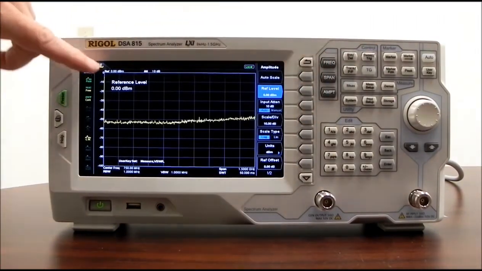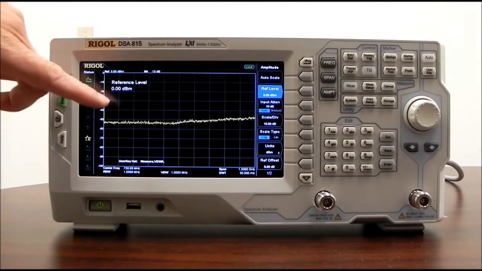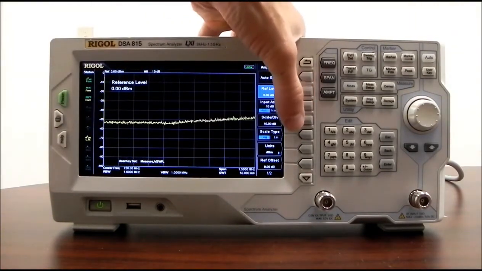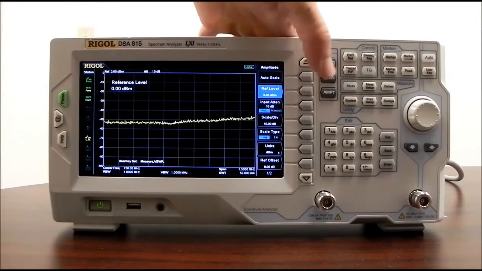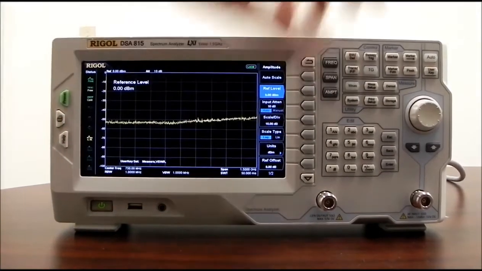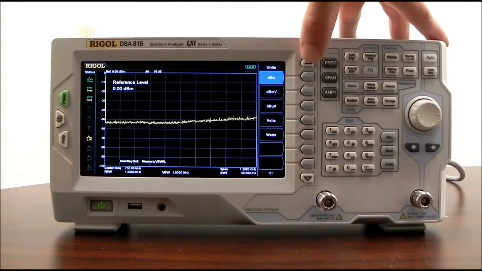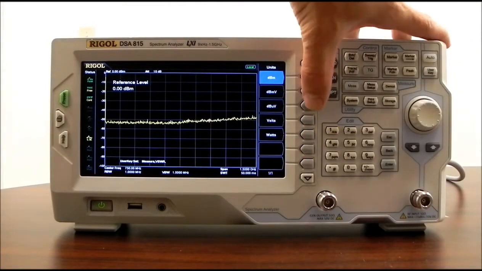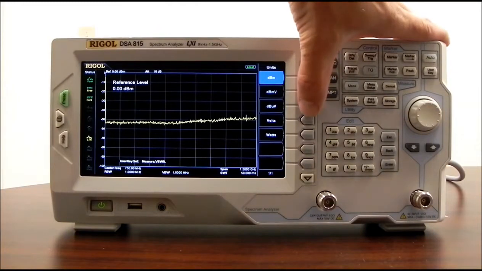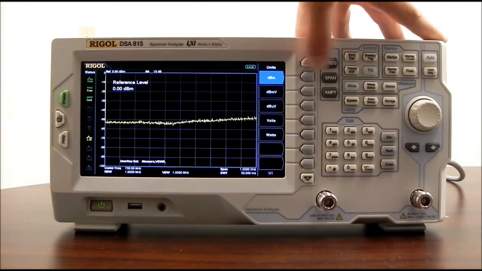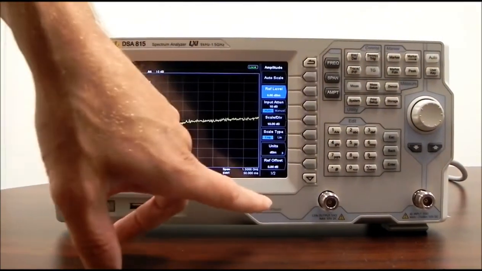Scale per division. Again, we have 10 dB per division in this particular case, but we can change that very easily. You can also change that amplitude scale from log to linear. And units, this is an area that we get a number of questions about. You can set the units to dBm, dBmV, dB microvolts, volts, and watts. We can also set a reference offset.